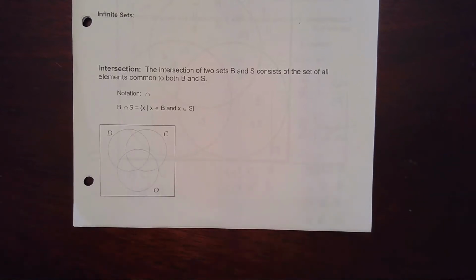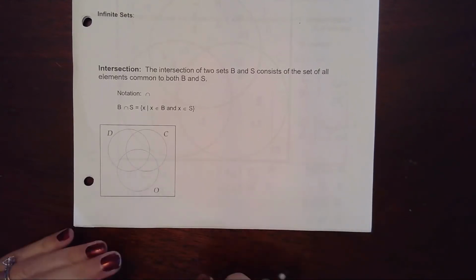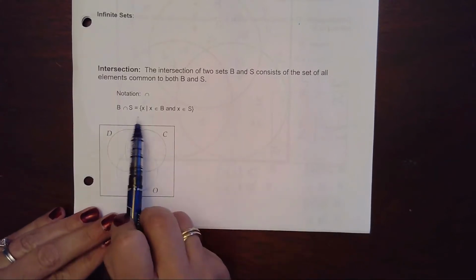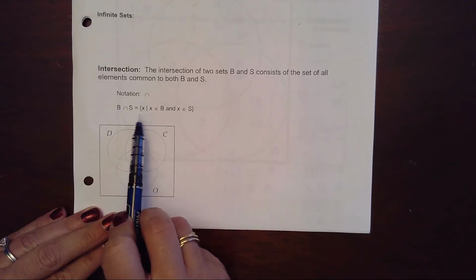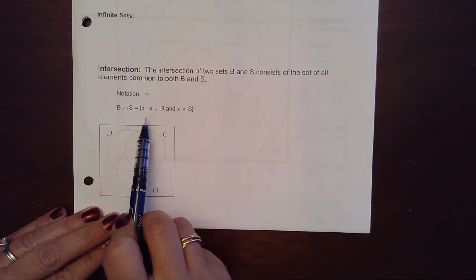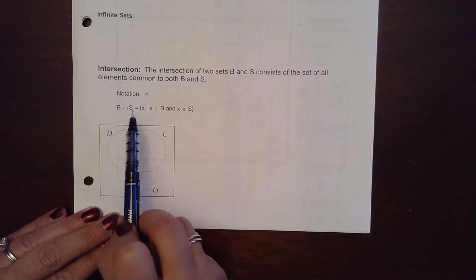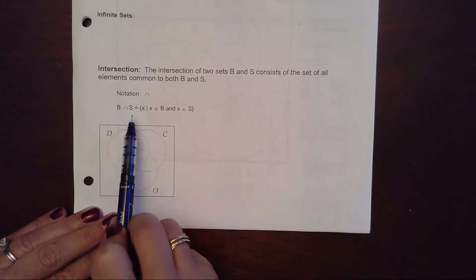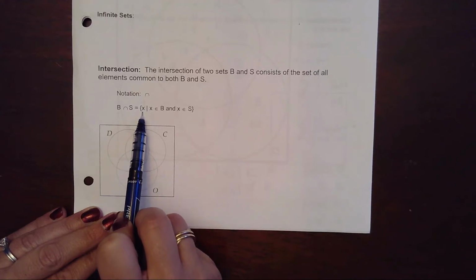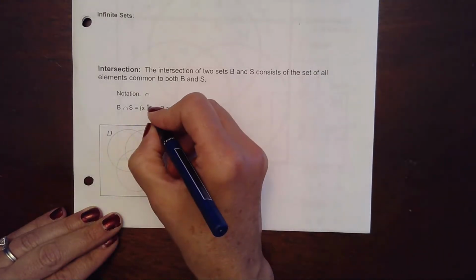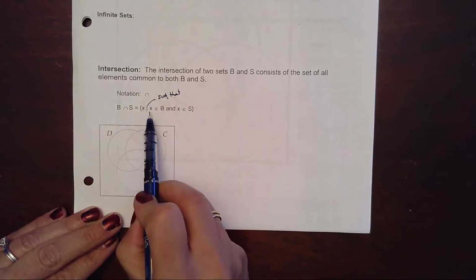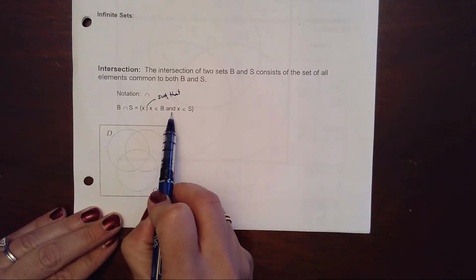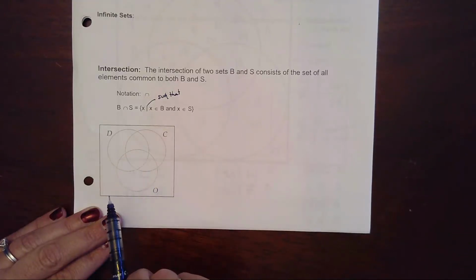So the first notation we have to get comfy with is what's called the intersection of sets. I'm going to read this. This is what is called set builder notation, and I'm going to read to you what all these pieces mean. So this says B intersect S is all of the X values, read such that, X is a member of B, and at the exact same time, X is a member of S.